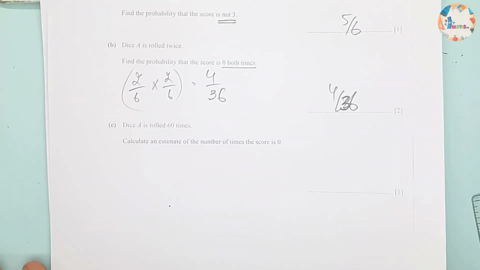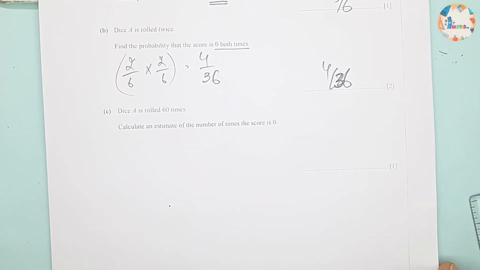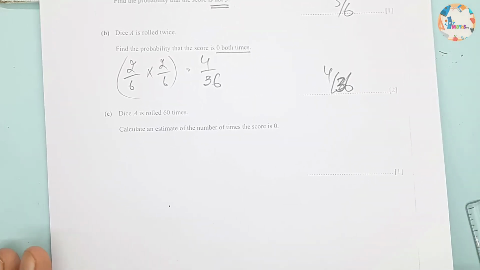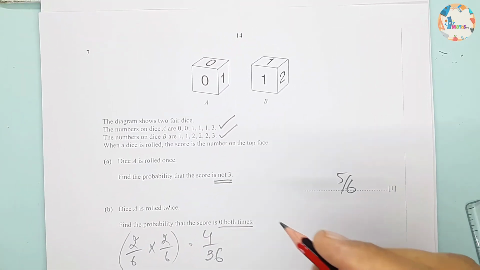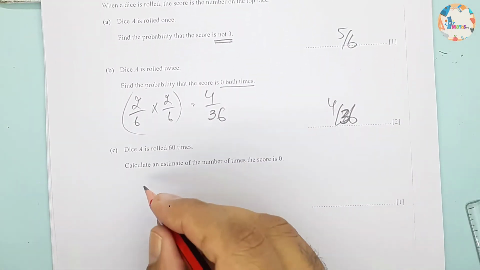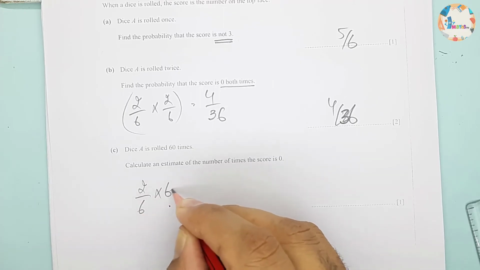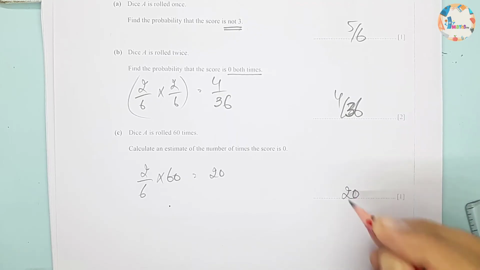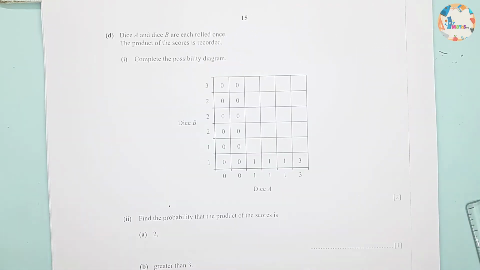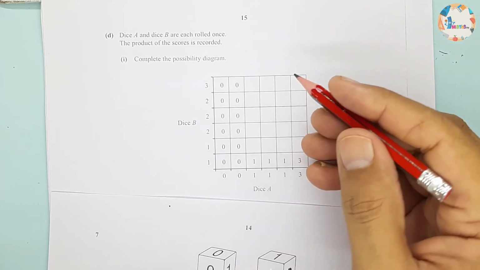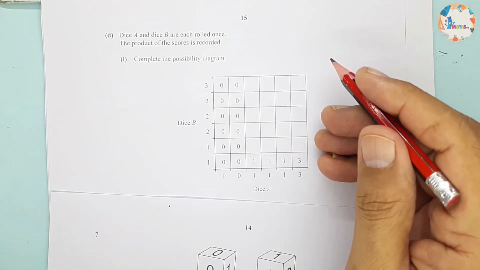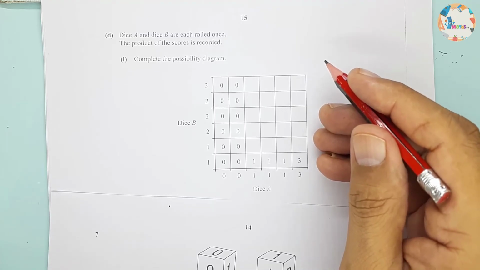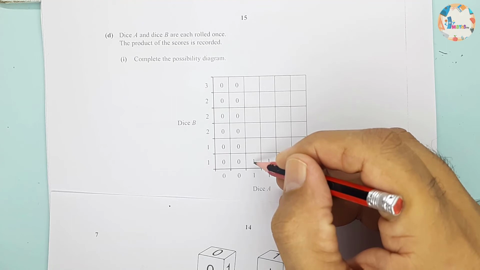Now dice A is rolled 60 times. Calculate an estimate of the number of times the score is 0. So for A it is 2 by 6, so we take this probability and multiply by 60. We get 20. So the answer will be 20 for this. Now part D: dice A and B are each rolled once. The product of the scores is recorded. Complete the possibility diagram. So these are being multiplied.